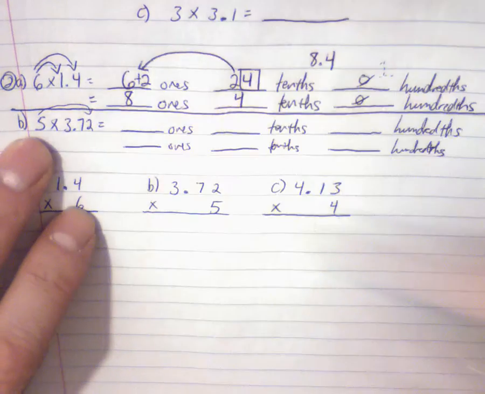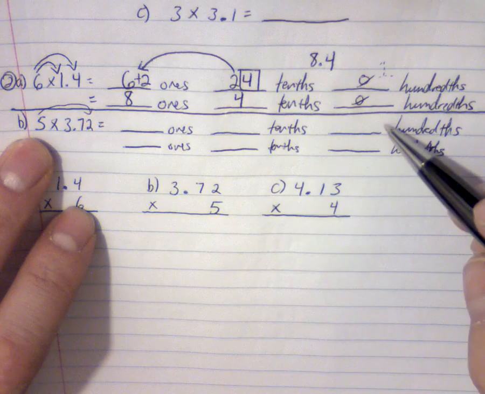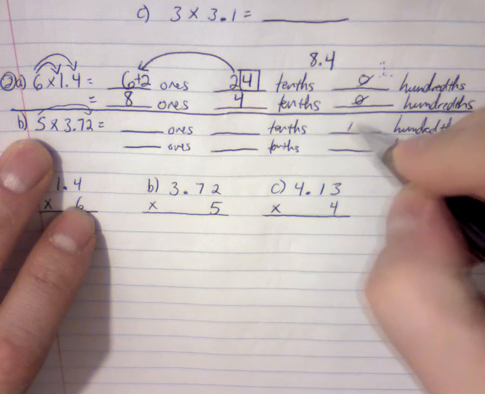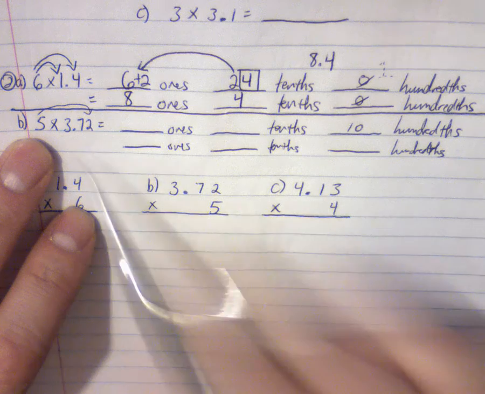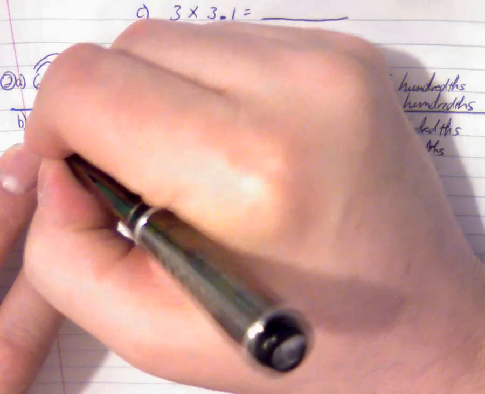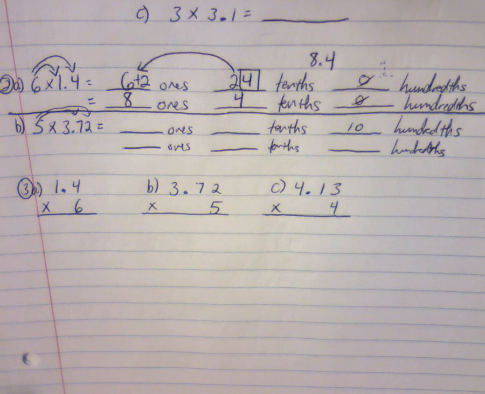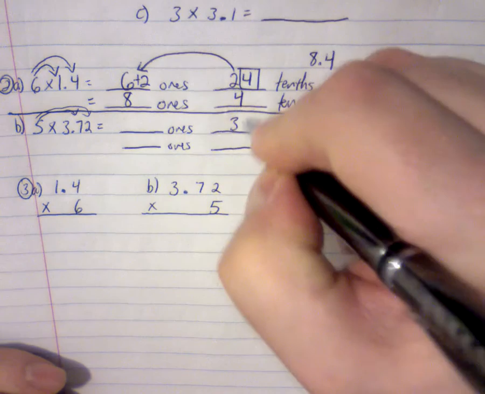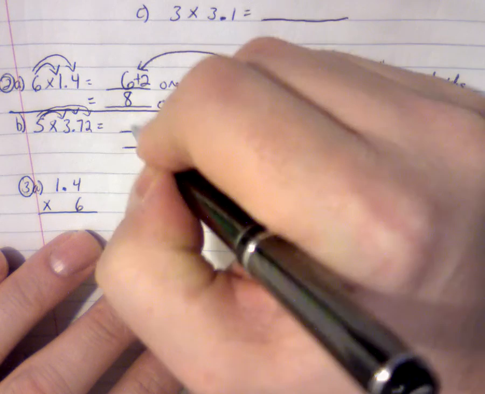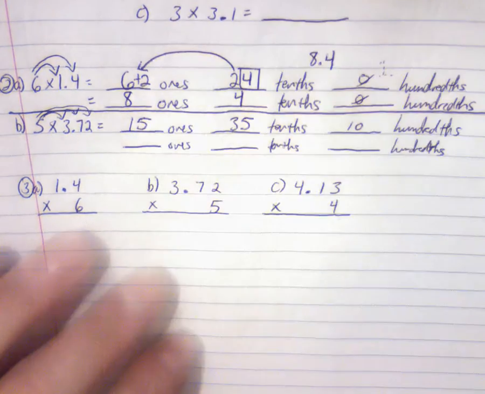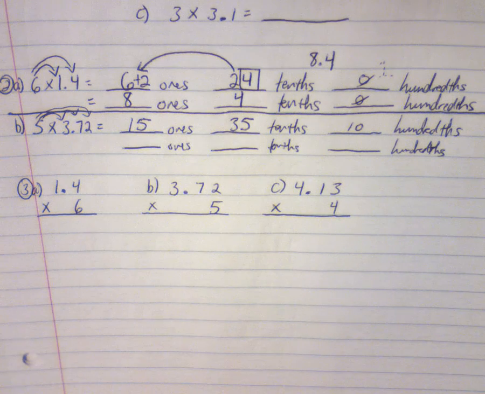I go over, 5 times 2, I have hundredths. That's the spot. I have 10 of them. 5 times 7: 5, 10, 15, 20, 25, 30, 35 tenths. And then I have 5 times 3, which gives me 15 ones.